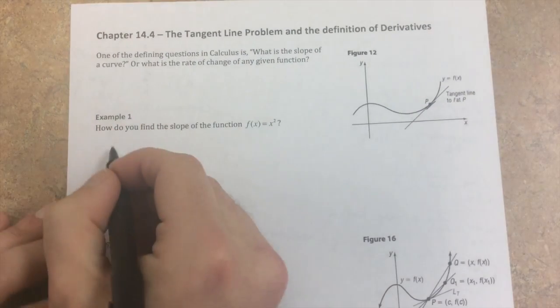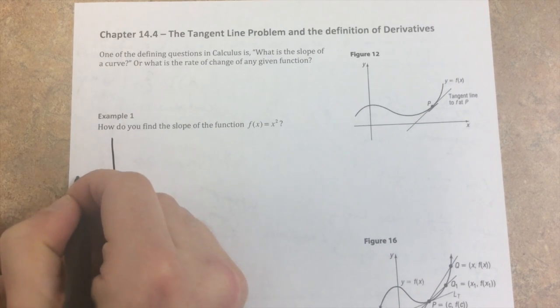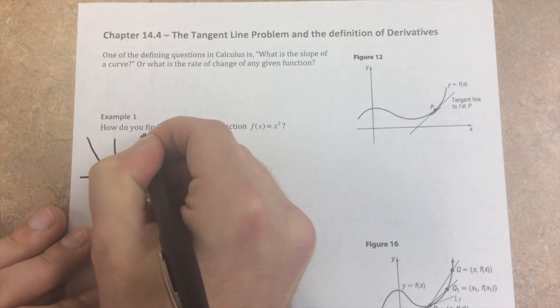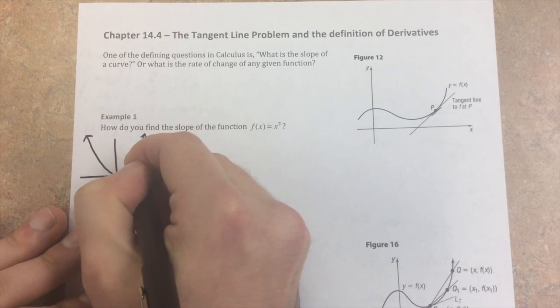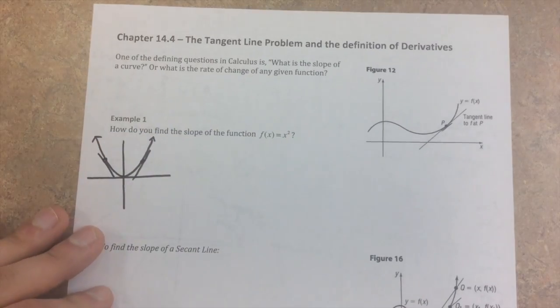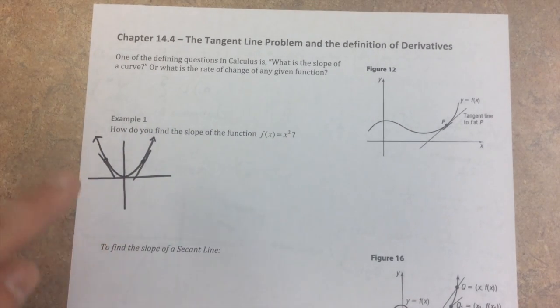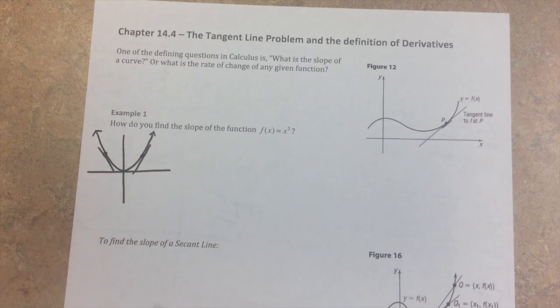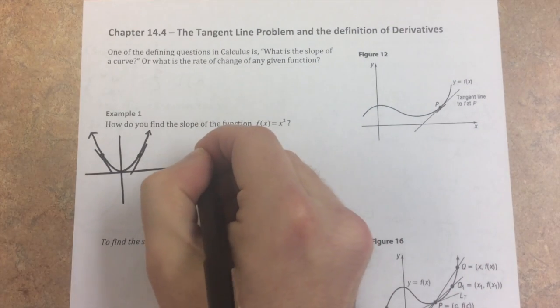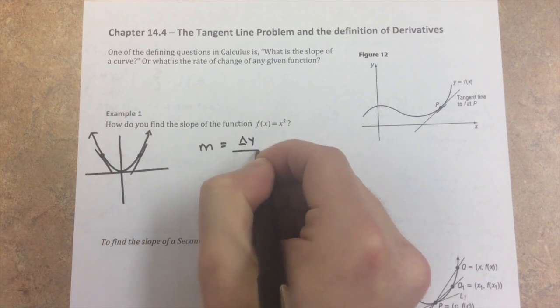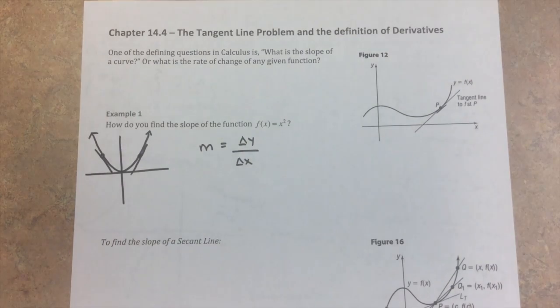Or better yet, a function that we know. How do you find the slope of this curve? Because it's not constant. It varies depending on where you're at in the graph. So how do we find slope normally? Well, slope is equal to the change in y over the change in x.